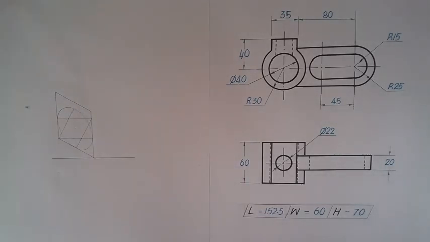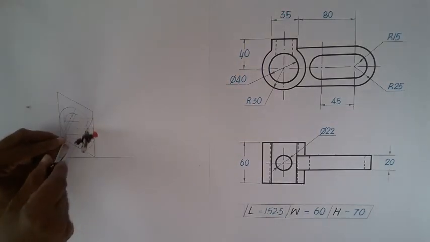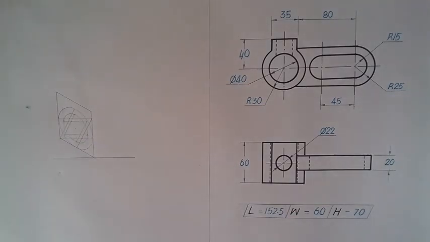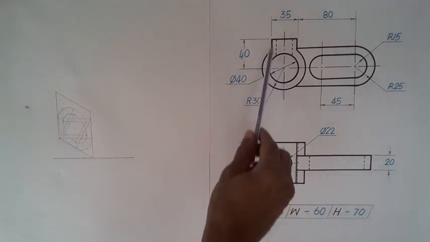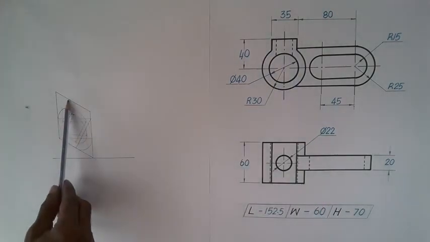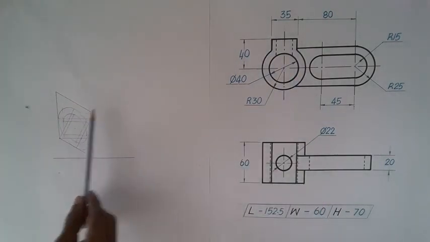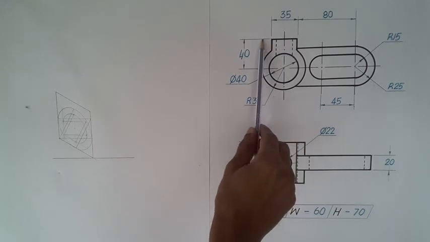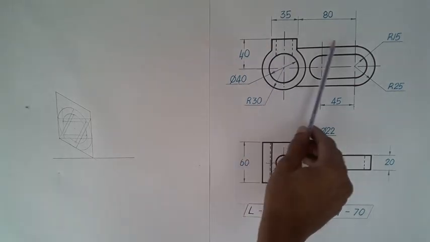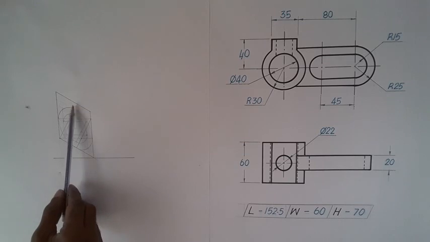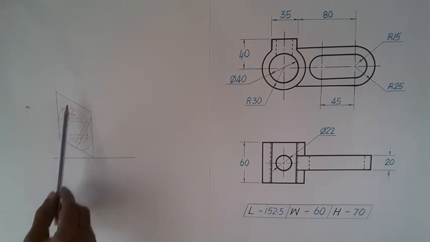In the same manner, we are going to complete the inner circle also using 4 center method. Now the inner circle has been drawn. The next step is we have to mark 35 mm in the top. So I have to take 17.5 mm in the left hand side and 17.5 mm in the right hand side and mark it from the midpoint of this side.